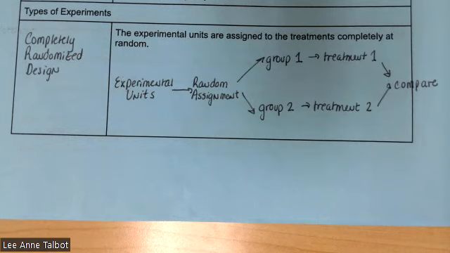Okay, so Mr. Talbot says in a completely randomized design, let's say that 12 cars come in that day for whatever service, whatever 1,000-mile service. So those are his experimental units. Picture the 12 cars.